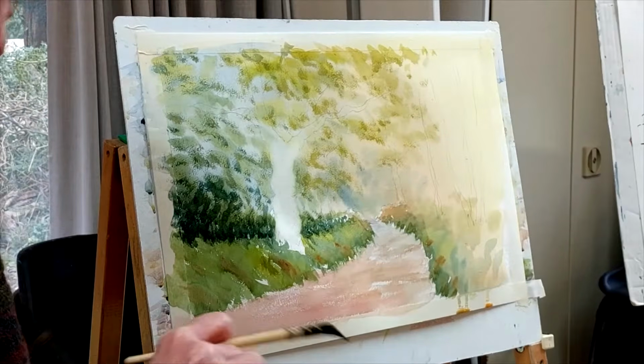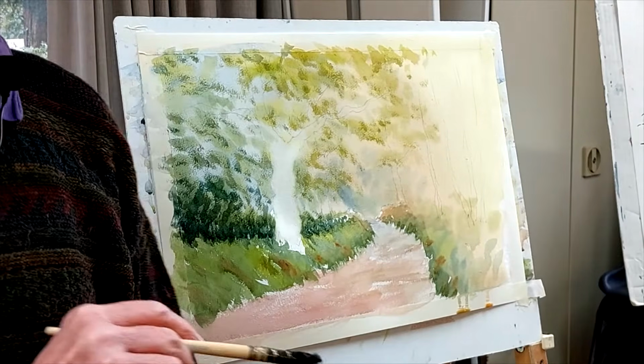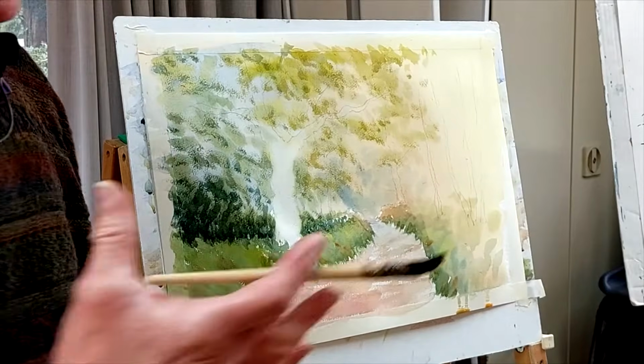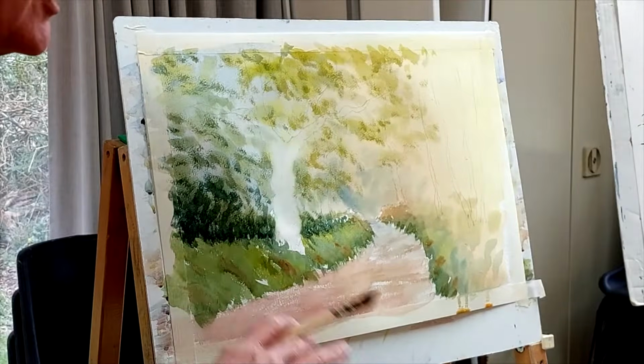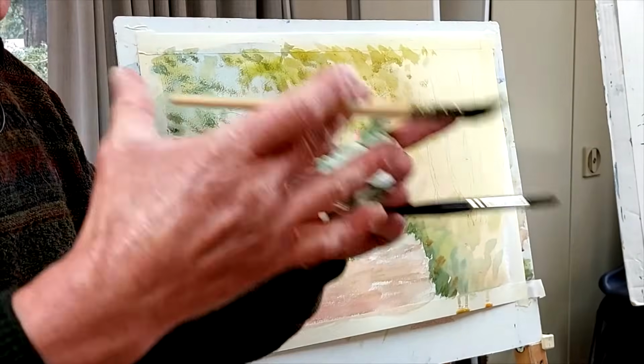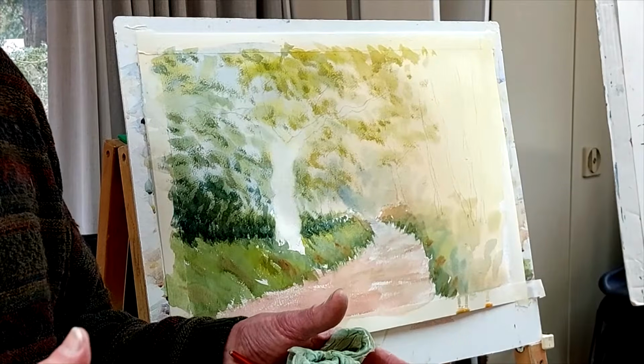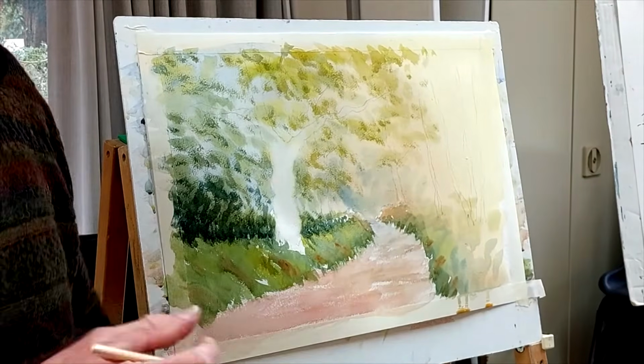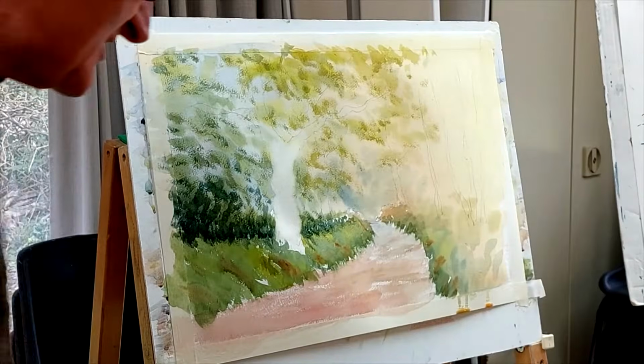Okay then. Well, I think we're probably around the halfway stage. So we'll have a short break, and in the second half, I'll show you how to pull this all together, and fingers crossed we will have a finished painting. Okay, let's have a short break.